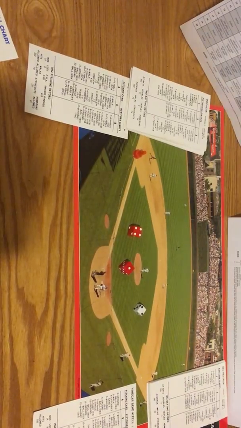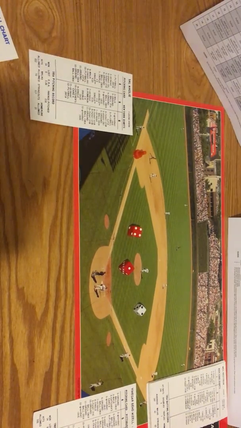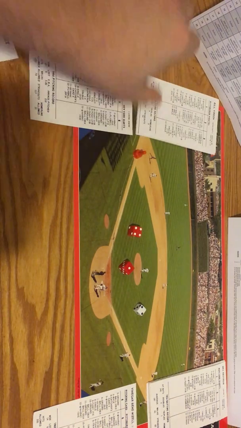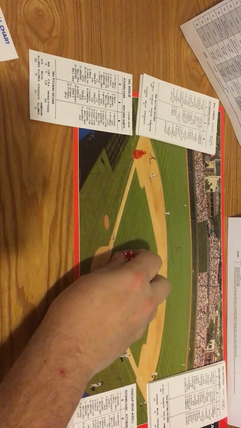The 1960 Pittsburgh Pirates with 3. The 1954 New York Giants with 3. If the Giants score, the game is over. So we have a chance for a walk-off here.